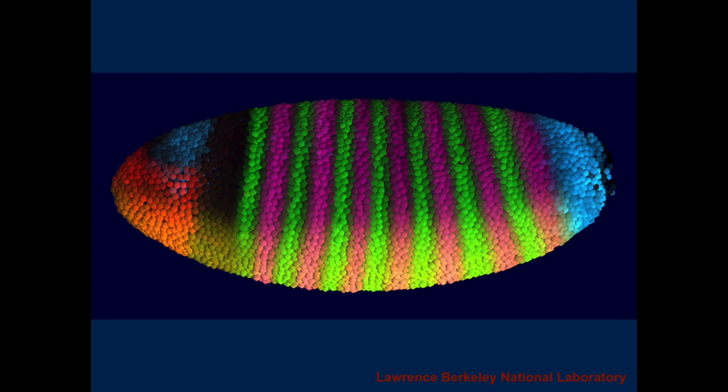Here is a beautifully colored digital representation of a Drosophila embryo. Each color represents a different gene that marks the fate of each of the cells in this Drosophila embryo. In the next lectures, we will explore gene regulation in prokaryotic and eukaryotic organisms.